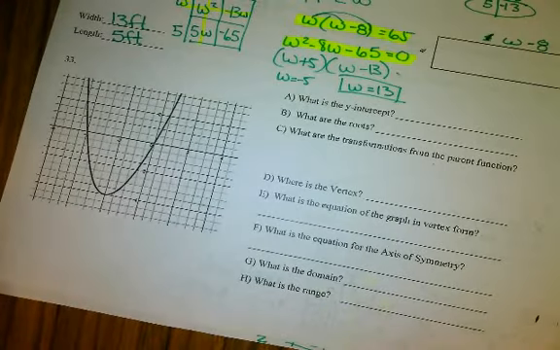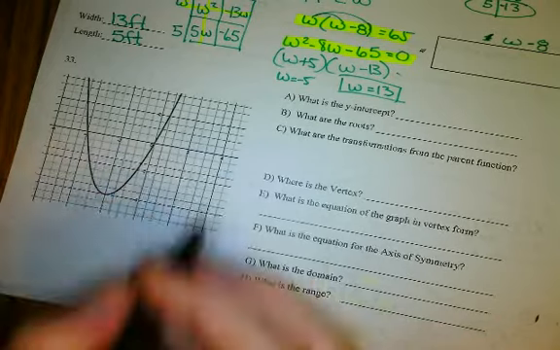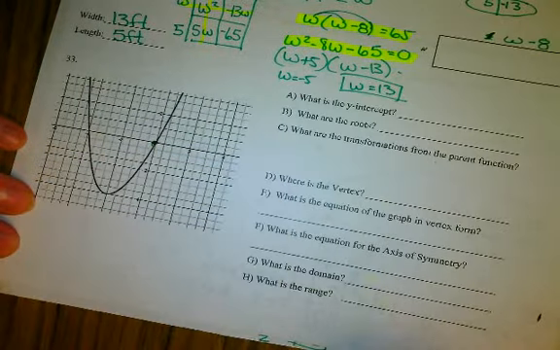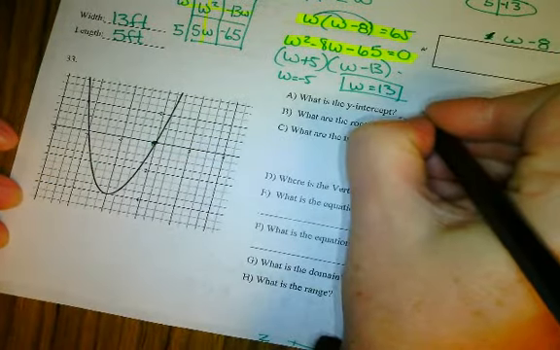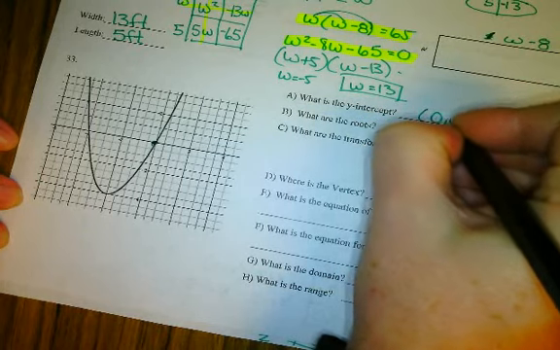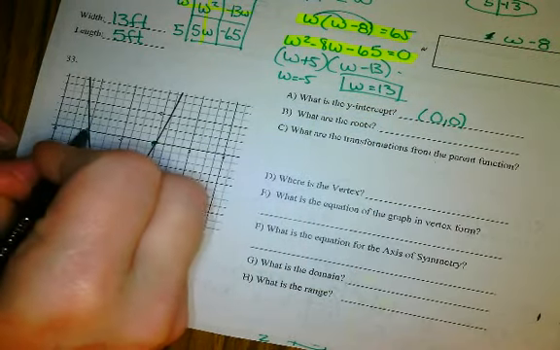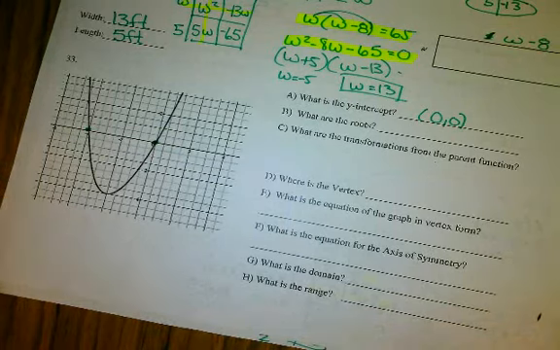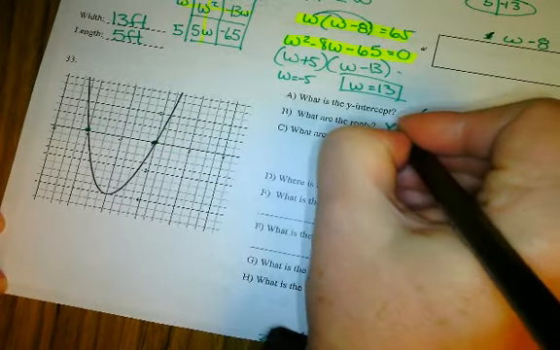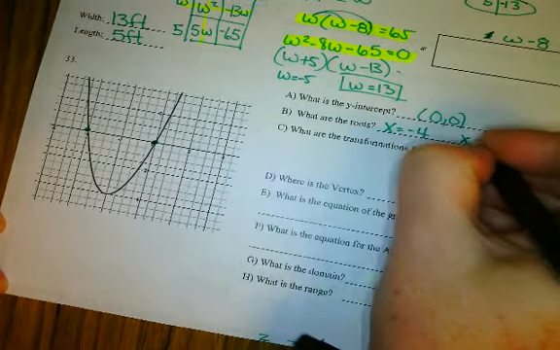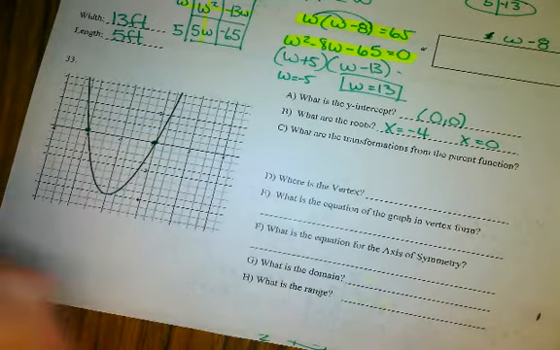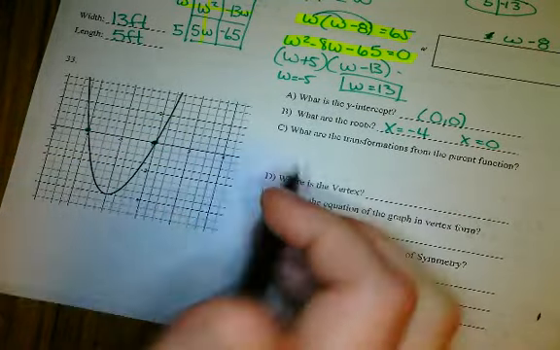On this last little bit here, it says what is the y-intercept? Remember, the y-intercept is where it crosses the y-axis. So the y-intercept here is (0, 0). The roots, again, are just where it crosses. So one of the roots is x equals negative 4. The other one is x equals 0, which happens to be in the same place as the y-intercept.